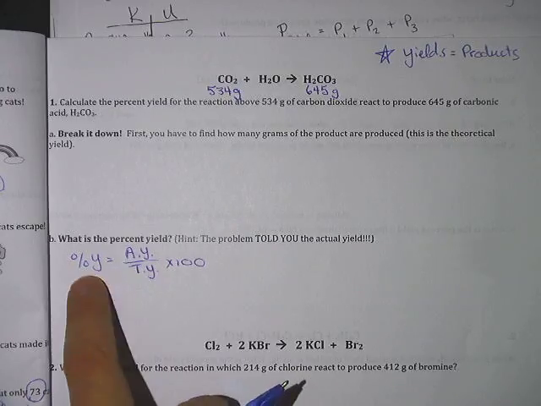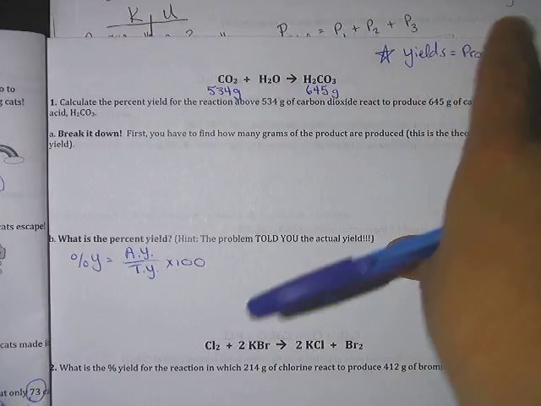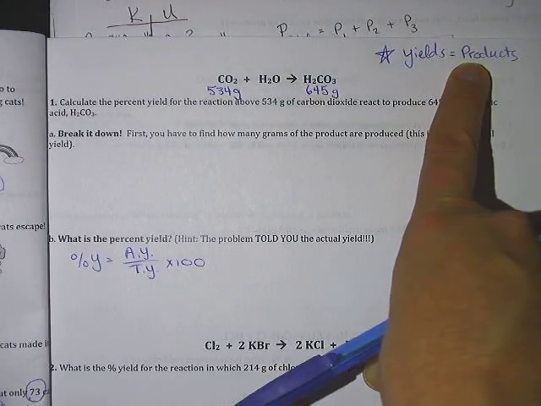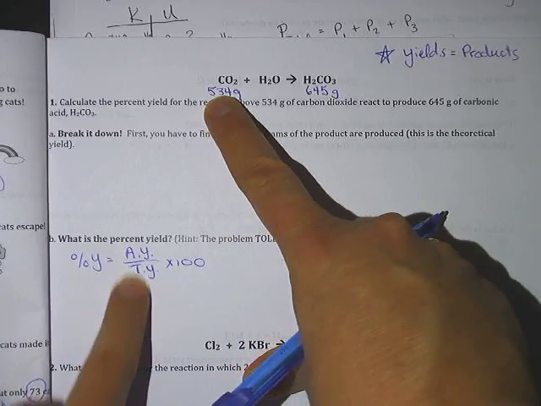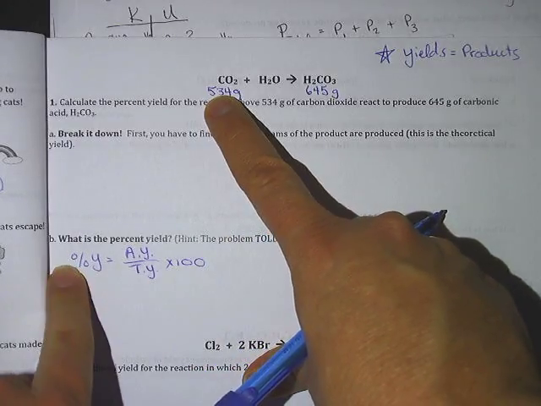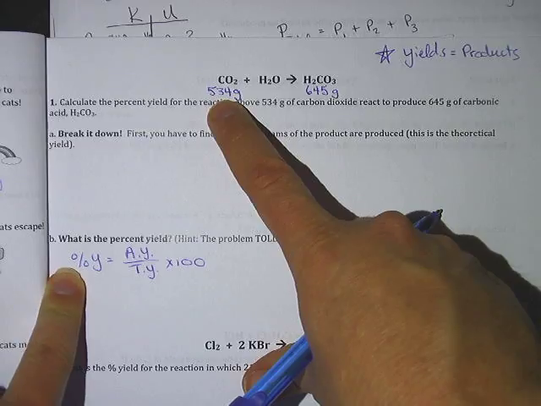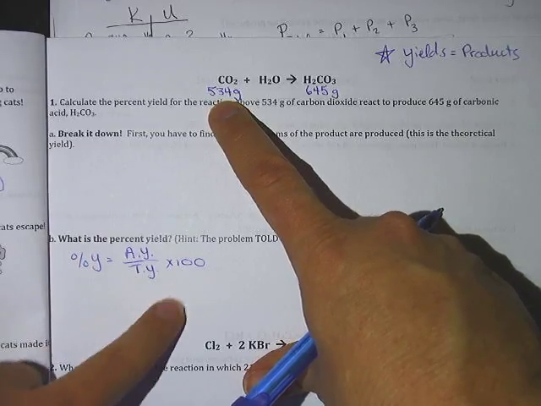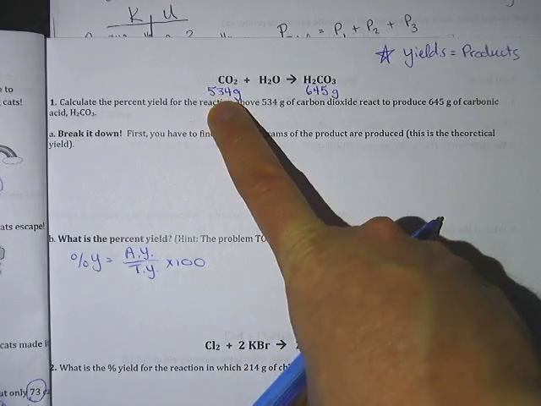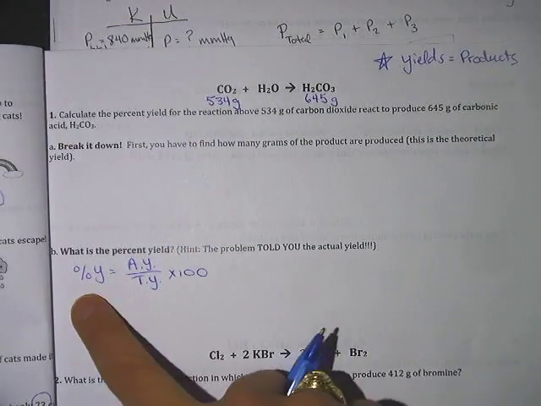Everything in this formula is a yield, which means all of it has to be a product. So this 534, can I plug 534 into this formula anywhere? No. Why not? What's wrong with this 534? This 534 is a reactant. It cannot go in this formula.